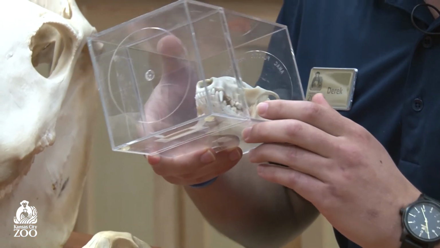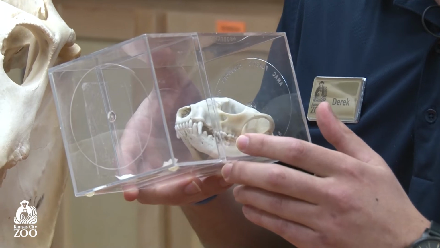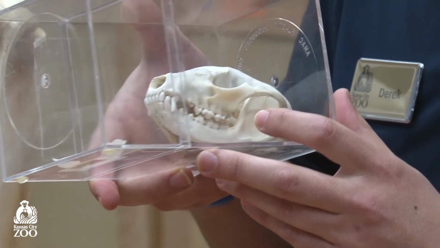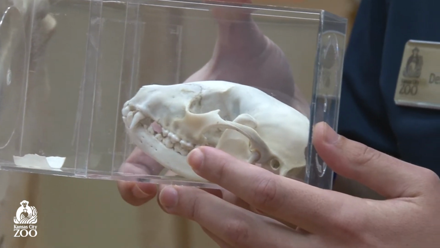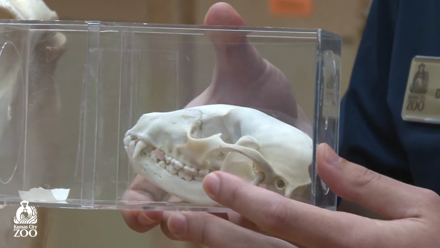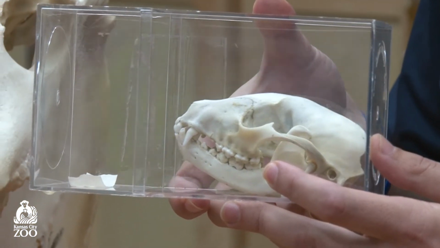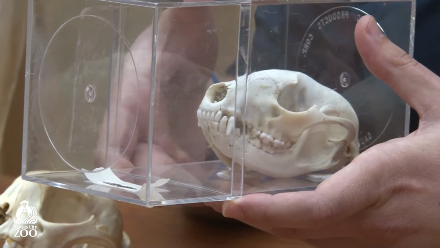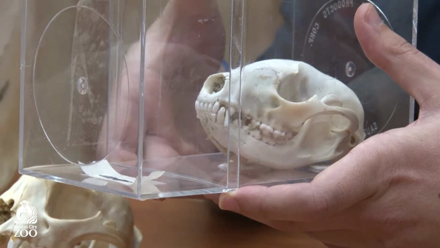Here we can see that there's some pretty pronounced incisors as well as some canine teeth. Taking a look back here, we also have the presence of some premolars and molars that seem to be pretty prominent as well. So, using your best guess, do you think this animal is a herbivore, an omnivore, or a carnivore?